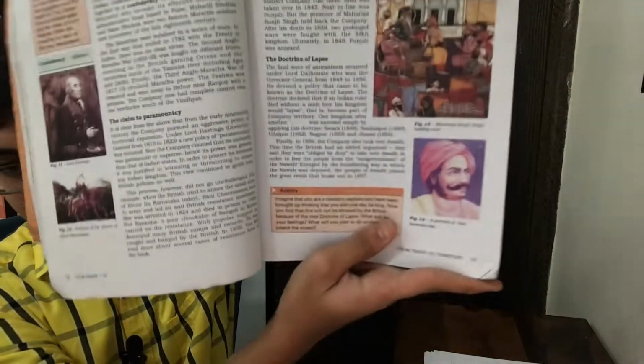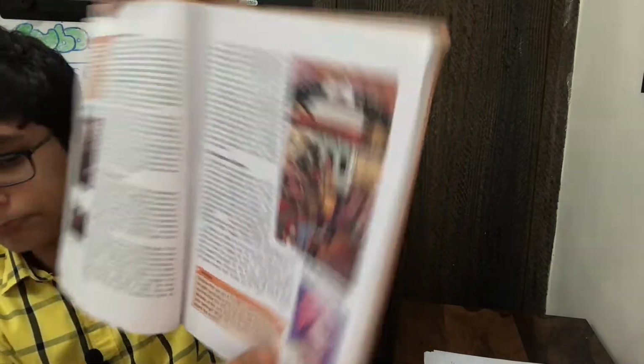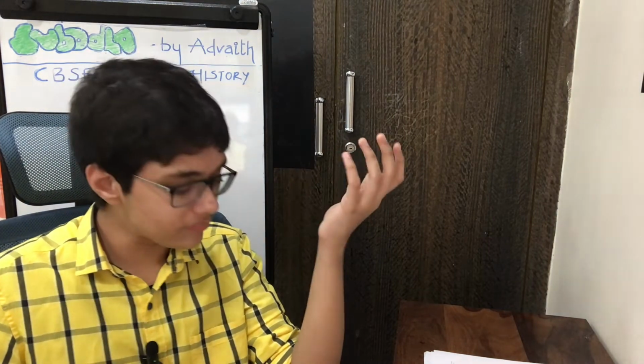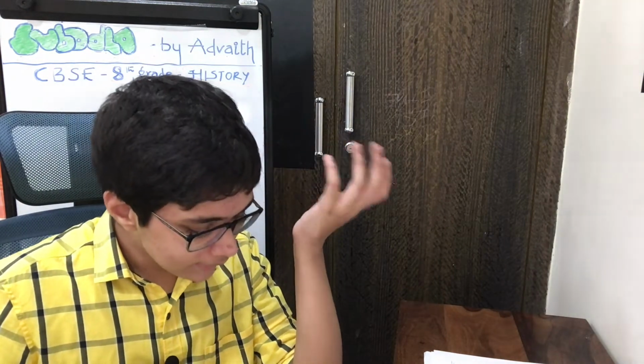Okay, again in page number 18 and 19, we have three figures, three people and their portraits. So who are these three people? The first one is figure 11 of Lord Hastings or Warren Hastings. You have to directly remember this. So I just remember it as a bald person. Whenever I see someone bald as a British officer, that for me is Lord Warren Hastings.